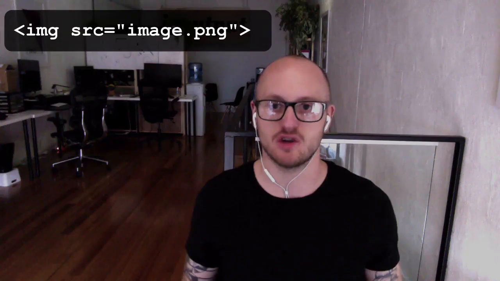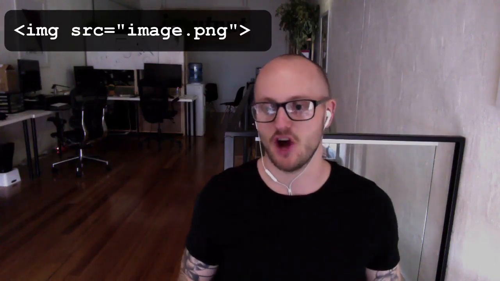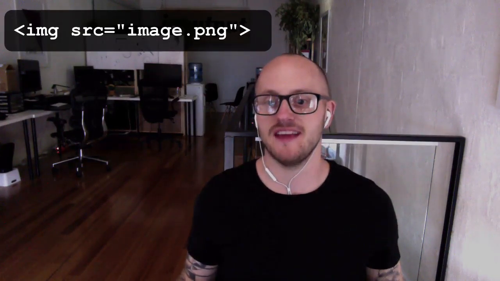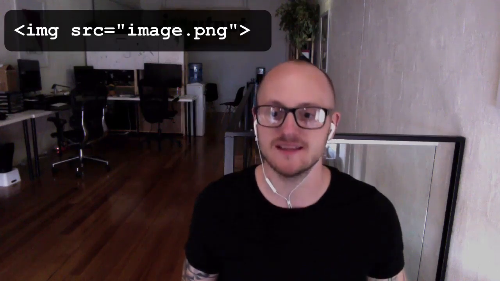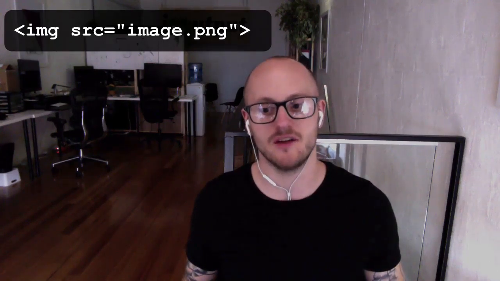Some tags have attributes. That's when there's a little bit more information that you need on the tag. Let's say, for example, an image. You want to show an image in your web page. You've got IMG, and then you've got src equals, and then some more information there in quotes.